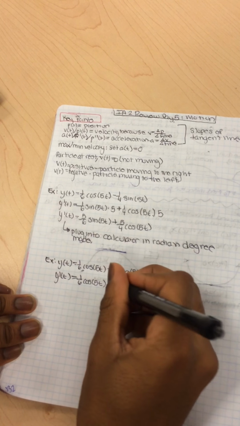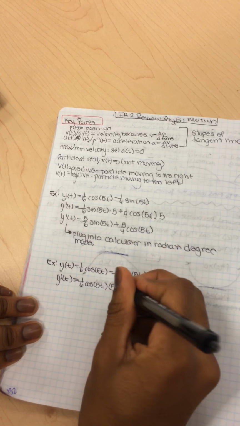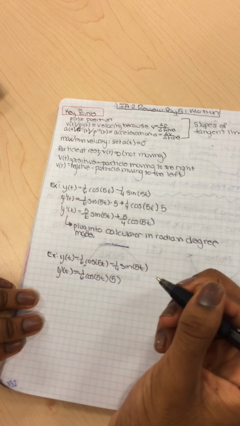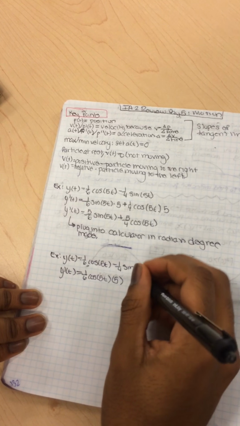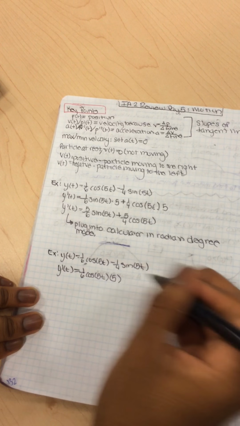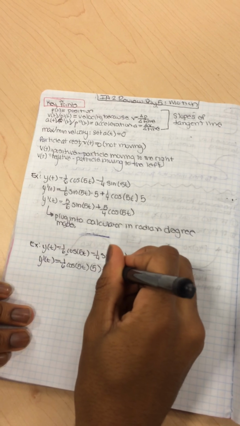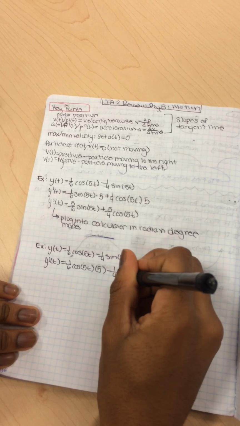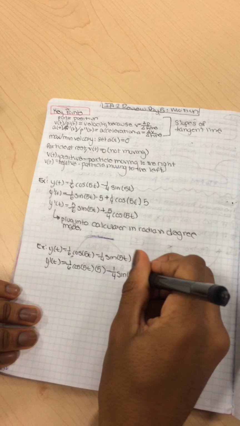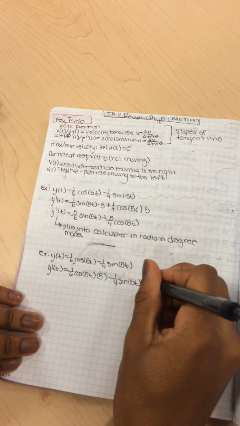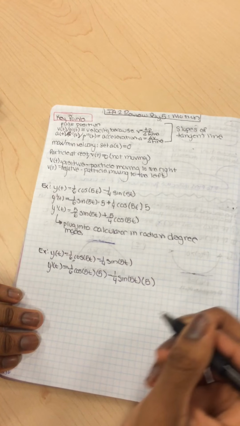Take the derivative of 5t, which is 5. What's the derivative of cosine? The derivative of cosine is negative sine. Yeah, good. So go back and fix it. Oh, I was just going to do this later. Okay, great. Minus 1/4 sine 5t. And the derivative of 5t is 5.